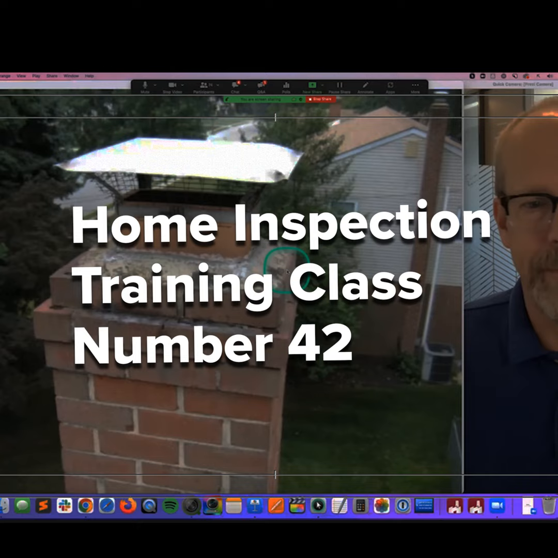Or I'm done flying with my drone. I put my drone away. Or I already took a look at the roof from the vantage points, binoculars and things like that. And I put all that away. Maybe a scope, a stick, right? Non-conductive stick.